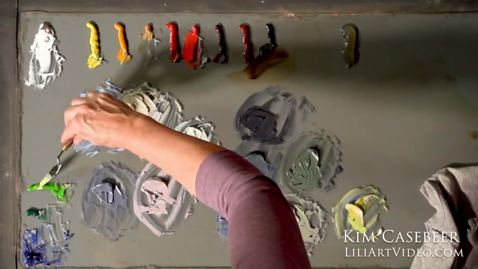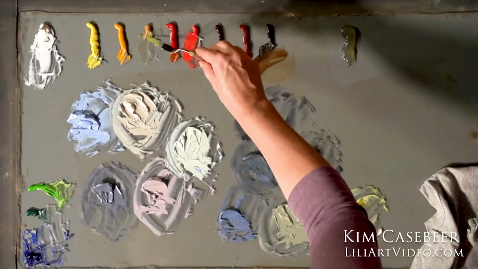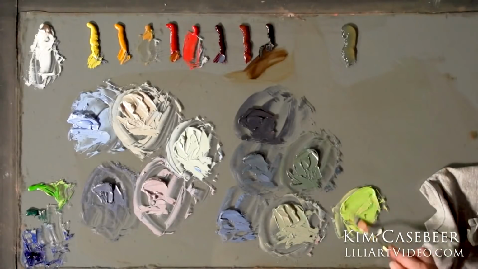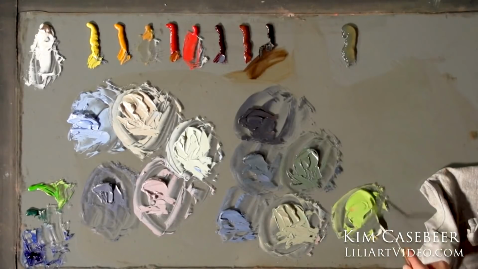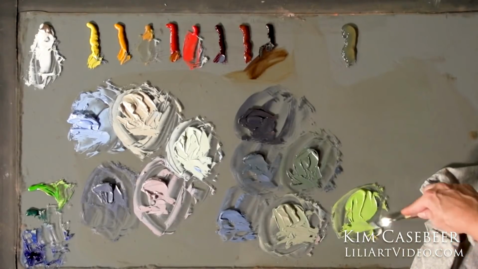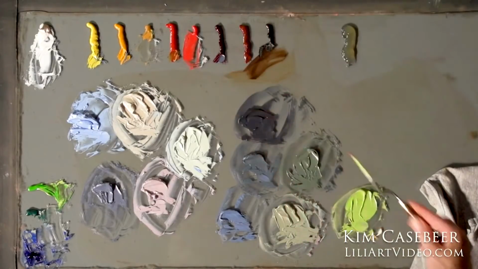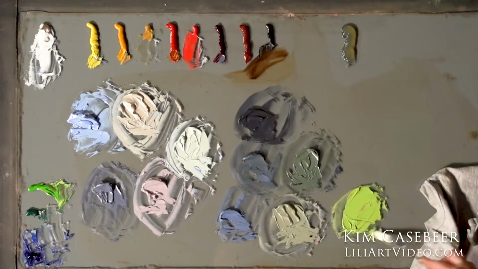Need a little more. And a little ochre, so that way I have an earthy yellow in there. That green is definitely bright. It's probably a little bit too bright. I'm going to use transparent orange to tone that back a bit and to warm it up.